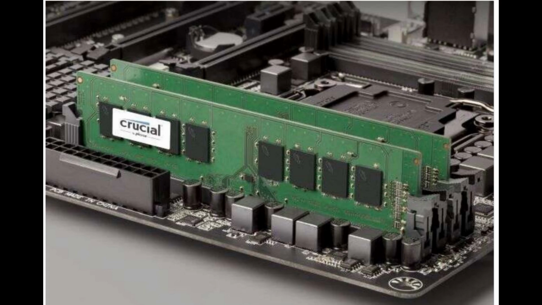Popular manufacturers. Following are the popular manufacturers of the motherboard: Intel, Asus, AOpen, Abit, Biostar, Gigabyte, MSI. Description of motherboard.